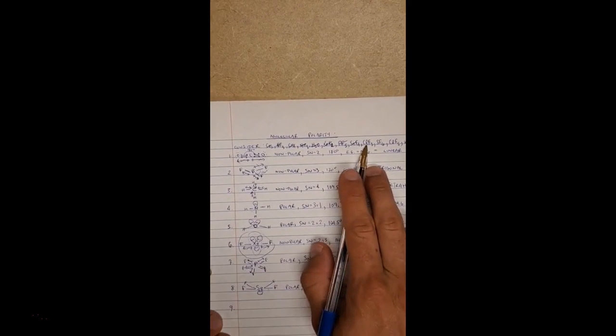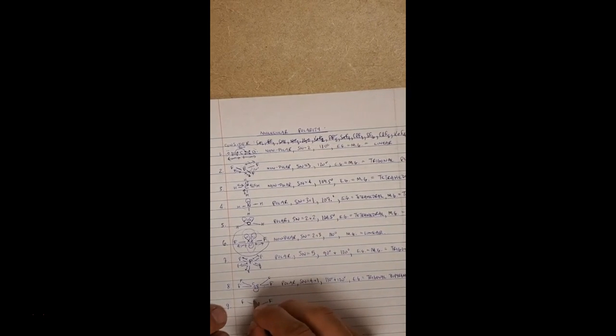Alright, chlorine trifluoride now is our next one. Here's our Lewis structure. So we know chlorine has 7 electrons. Here's 1, 2, 3, 4, 5, 6, 7.